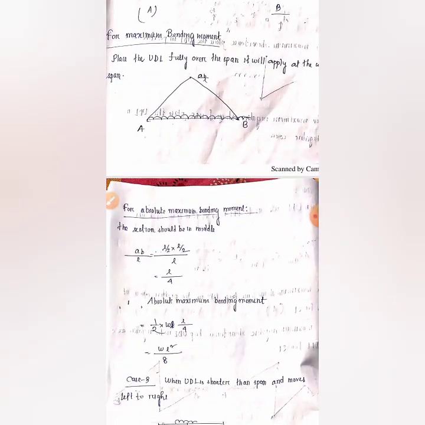If we want to find the maximum absolute bending moment when we have the UDL which is longer than the span, then what will you do? Similarly to the previous case, we'll take the center of the span. We'll find AB by L, that is L by 2 into L by 2 by L, okay, L by 4. Now we'll find the absolute maximum bending moment. So just see this, we have to find the area, right? So half into WL into L by 4. Now what is WL? WL means total load, and L by 4 means the ordinate, right? So it is clear, and the answer comes WL square by 8.